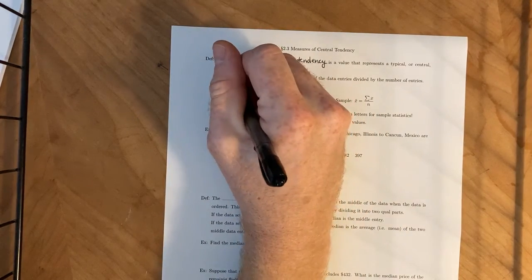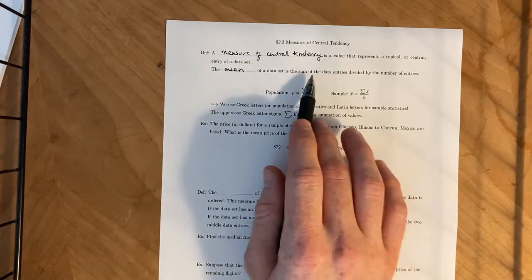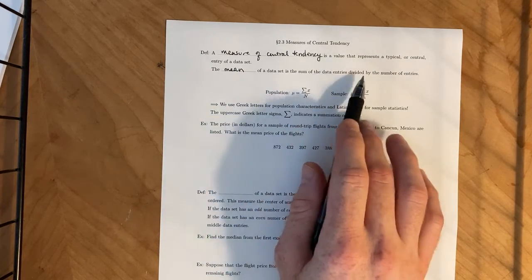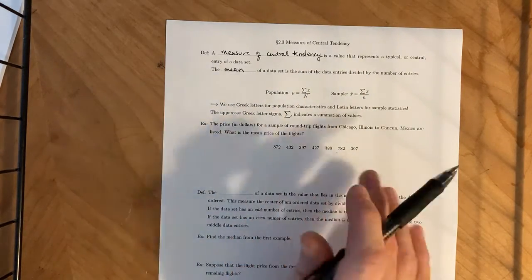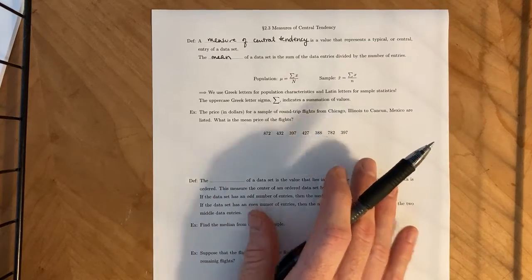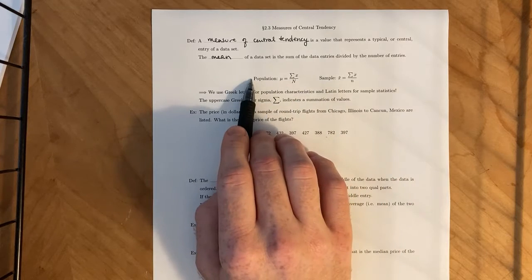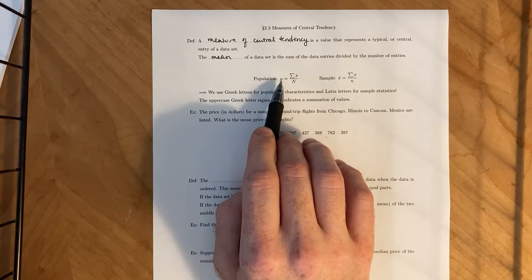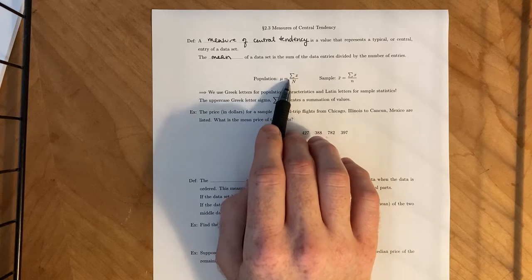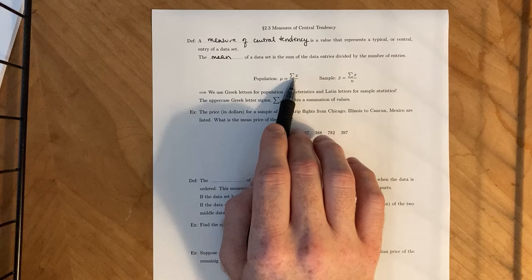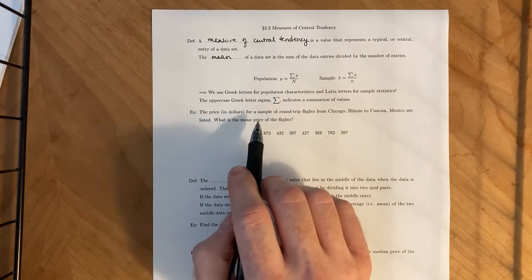First is the mean, which is the sum of all data entries. So you're just going to add up all the data entries and then divide by the total number of entries. It's essentially the average. And there's going to be two different symbols depending on if we're talking about a population or a sample. So the population mean is the lowercase Greek letter mu, and that's equal to the sum. Remember that this capital letter sigma means add a bunch of things together. The sum over all data entries divided by the total number of entries.